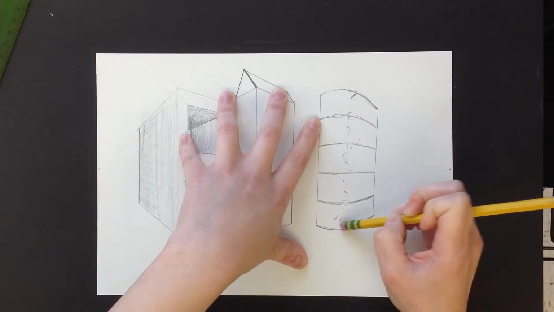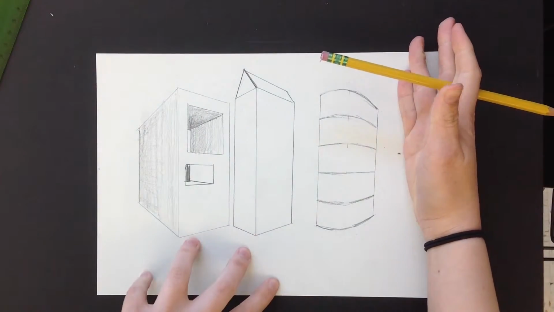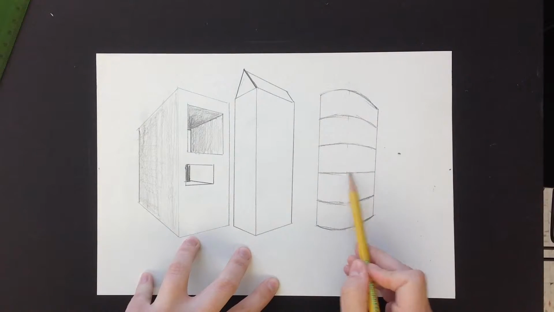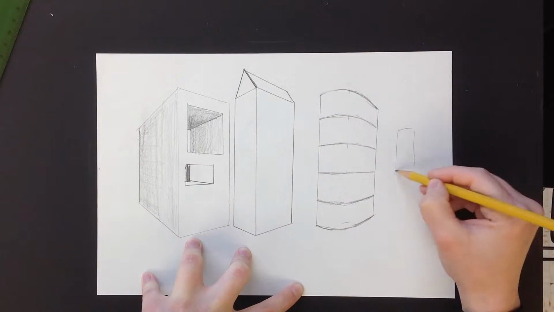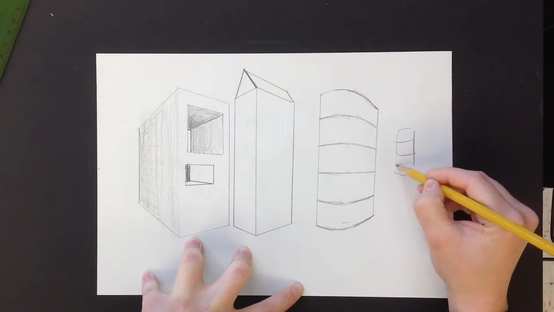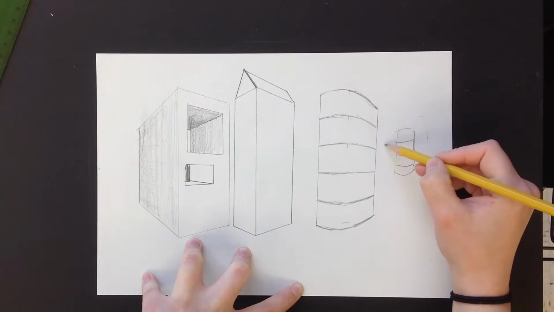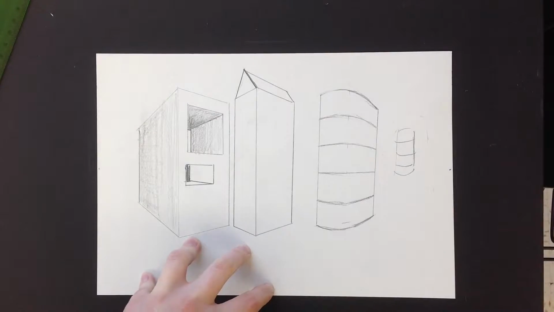So the reason why I do it like that is because now you have a round building that is in perspective instead of just drawing a cylinder over here like this. That's not in perspective, this is. All right.